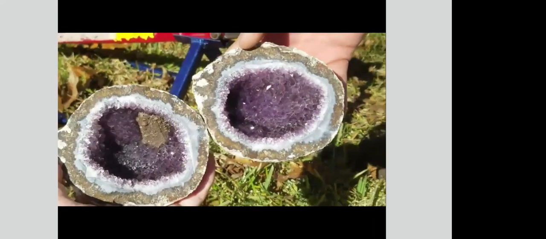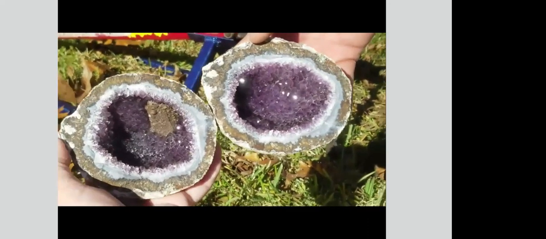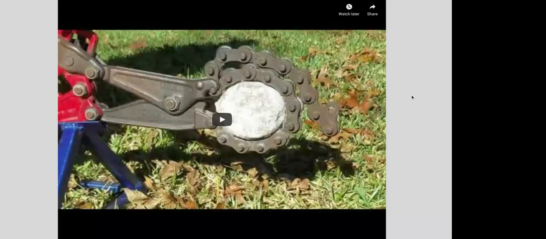You can see the white around there is quartz. And then the quartz continues to grow into amethyst.